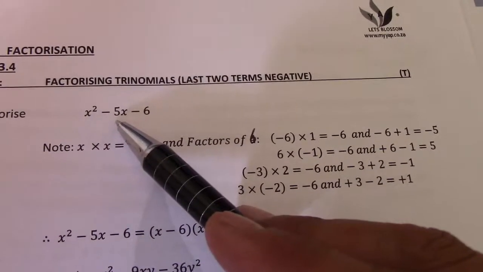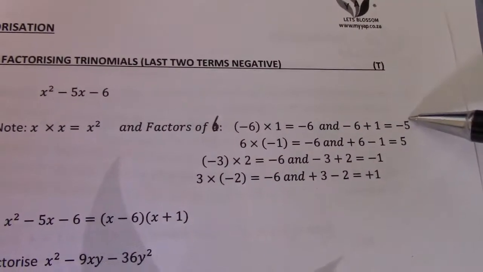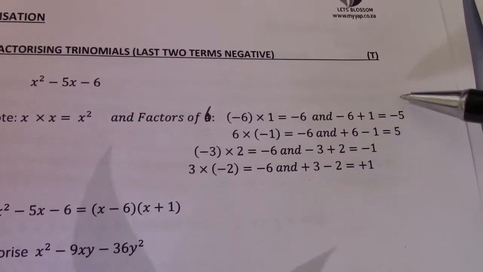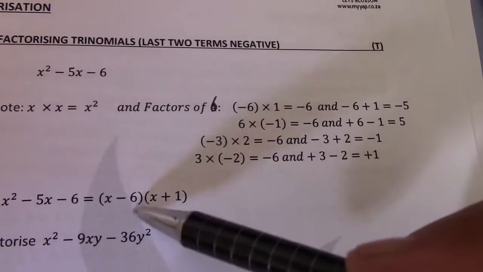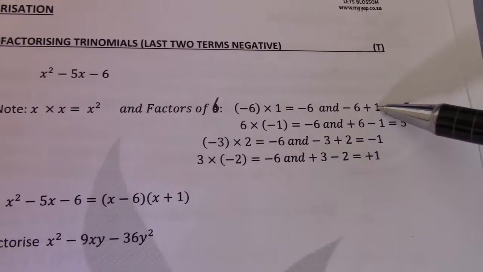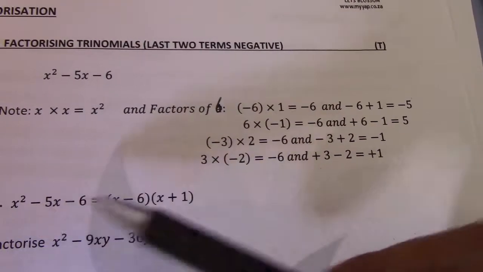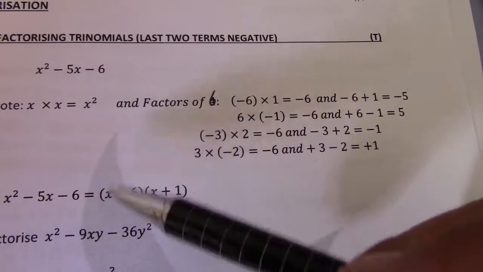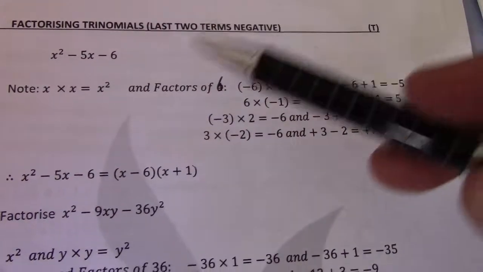In this case, we want minus 5x in the middle. So to get minus 5x, as you can see there in the first situation, minus 6 times 1 is negative 6, plus 1, minus 5. So when I factorize, I have minus 6, plus 1, plus 1. x times x, x squared. Minus 6x plus 1x gives me minus 5x, and minus 6 times 1 becomes minus 6. So we have factorized that expression.